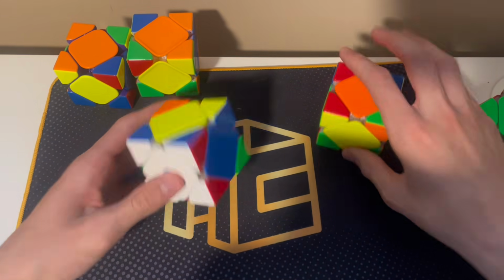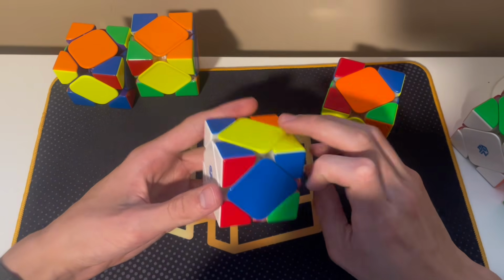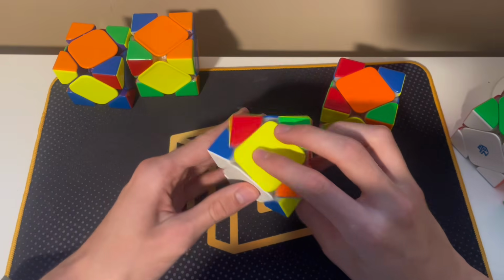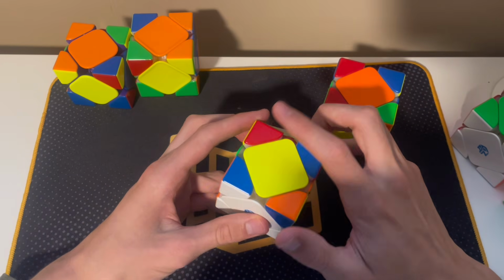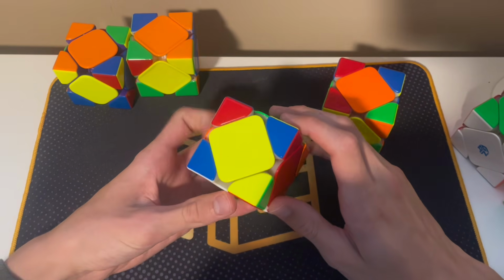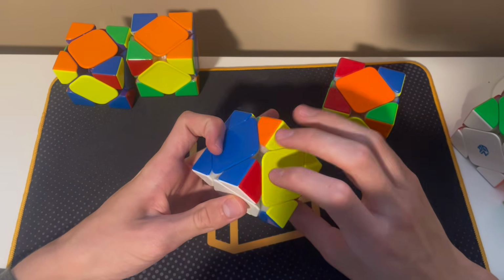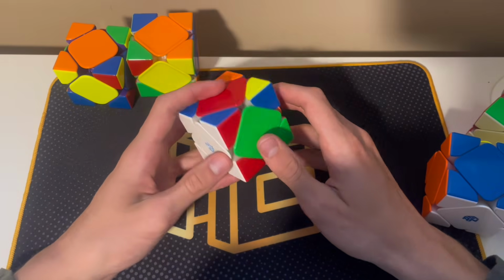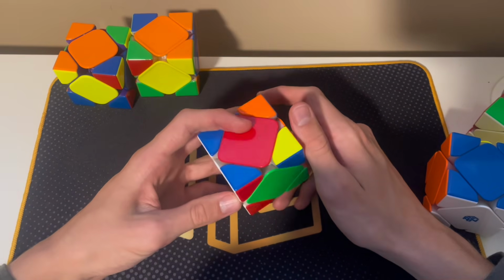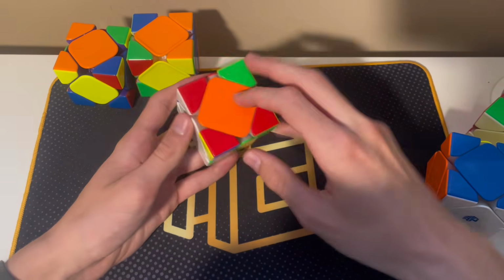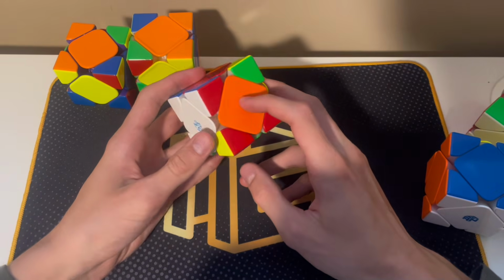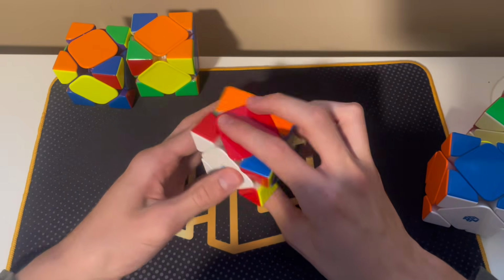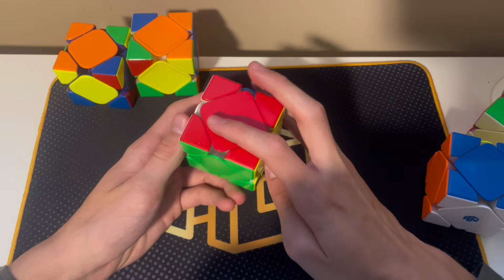So for the hedge one first, how we do this is you do this move, and then you insert this corner. Now you're going to insert this corner and take this corner out. For this case, how I like to do it is I'm going to start right here. This is just the mirror of the last alg. So I'm going to do an R prime, insert this corner, then insert this corner, and then take this one out.